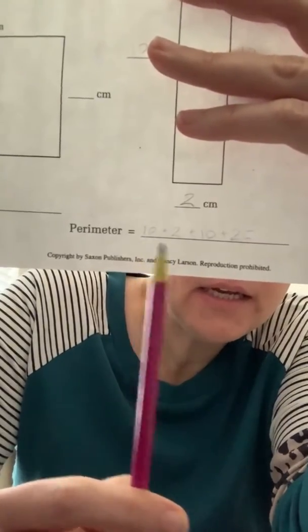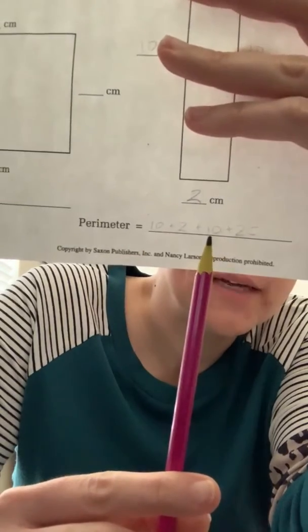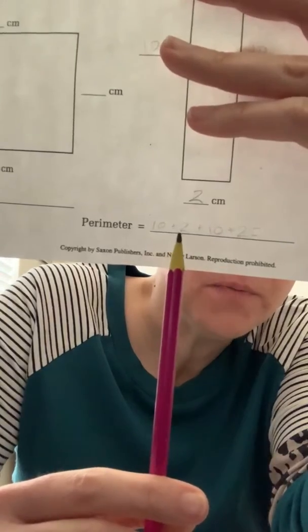Let's measure the top. The top is 2 centimeters. So we know that the bottom is also going to be 2 centimeters. Yep. So our math problem is 10 plus 2 plus 10 plus 2 equals. All right, let's see if we can do this. 10 plus 10, let's do that part first. 10, 20, 21, 22, 23, 24. Okay, so the perimeter of this one is also 24 centimeters.